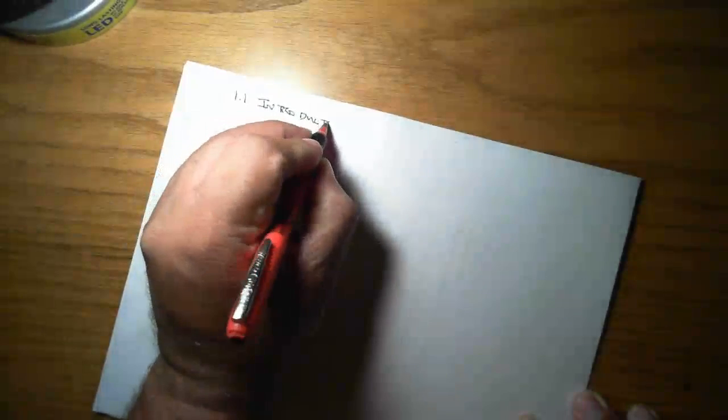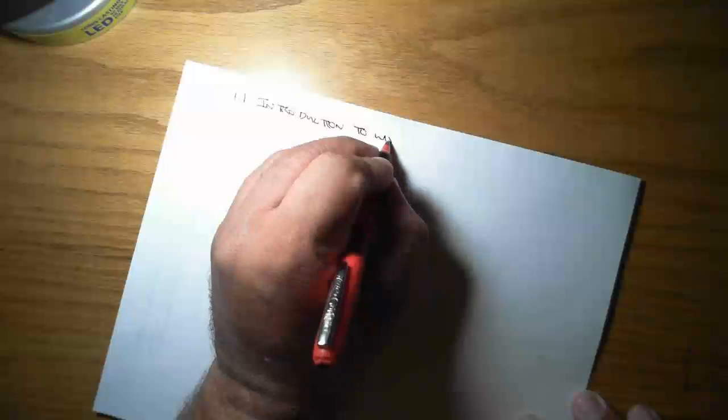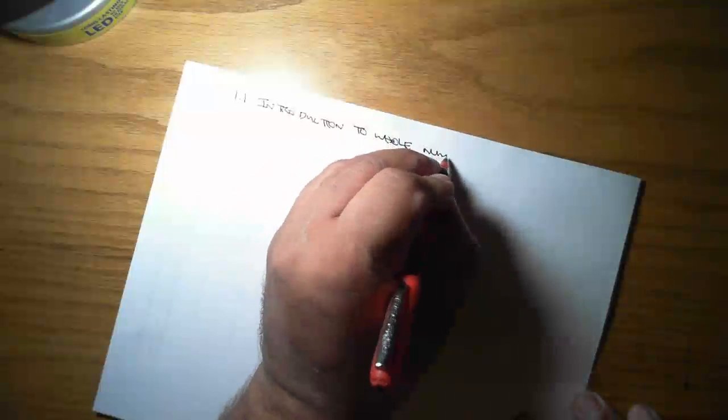And we see that we were in section 1.1, which is Introduction to Whole Numbers.